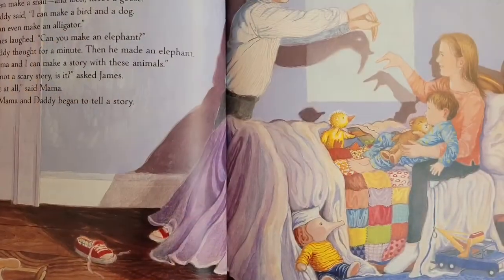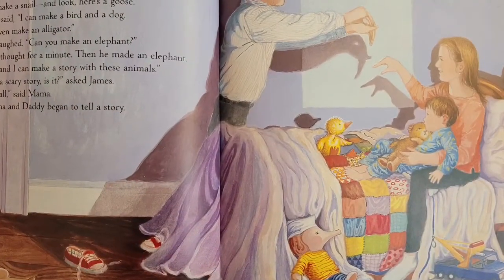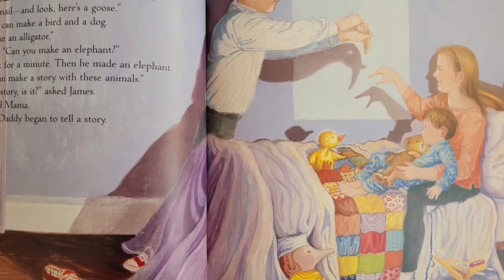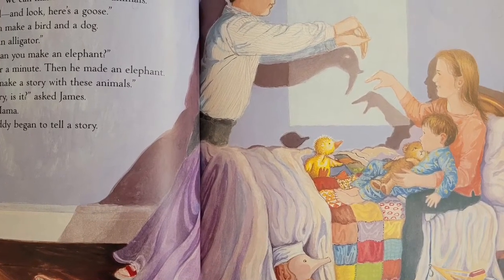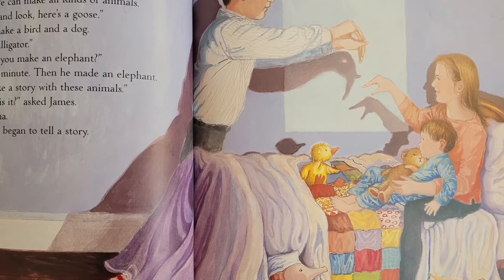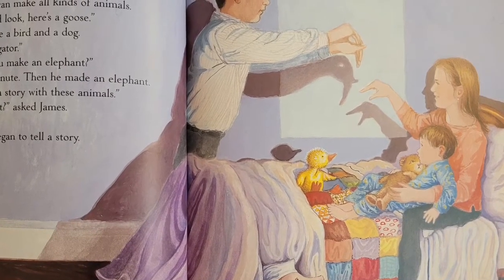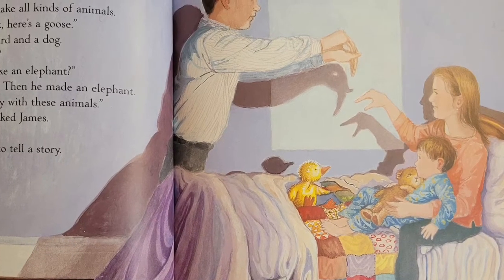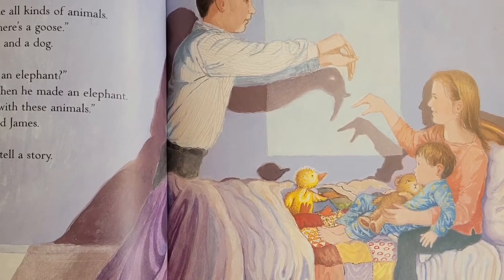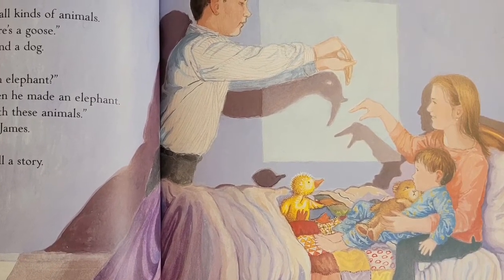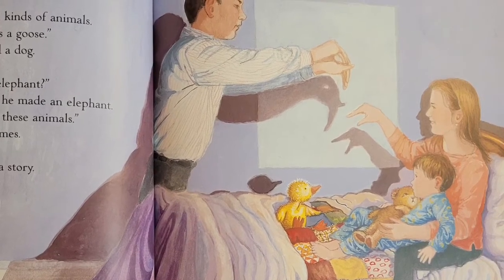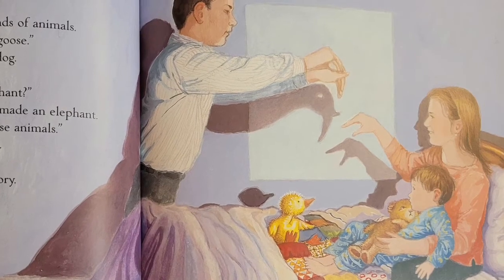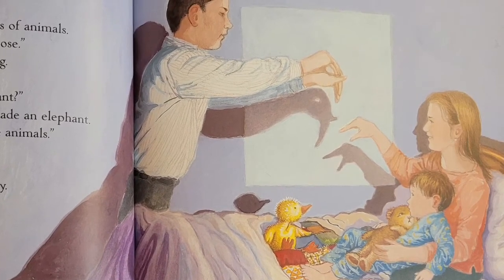Look, said Daddy, we can make our own shadows. We can, said James. Yes, said Mama. We can make all kinds of animals. I can make a snail, and look, here's a goose. Daddy said, I can make a bird and a dog. I can even make an alligator. Can you make an elephant? said James. Daddy thought for a minute, and then he made an elephant.